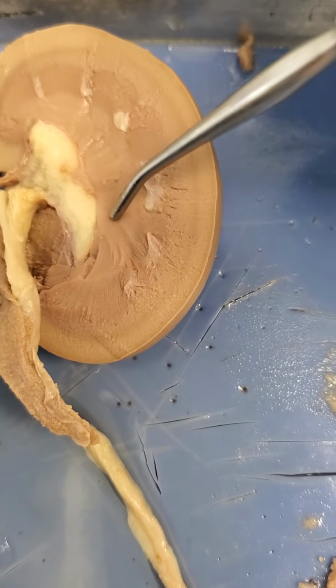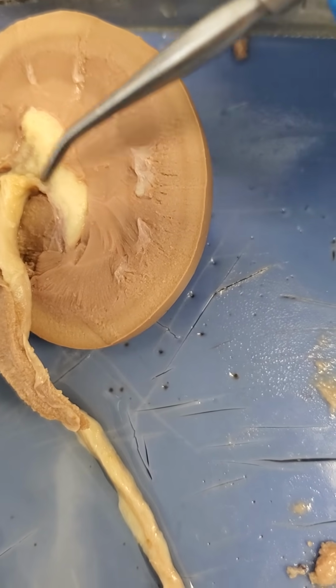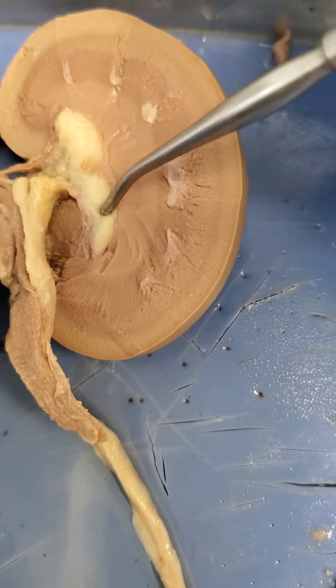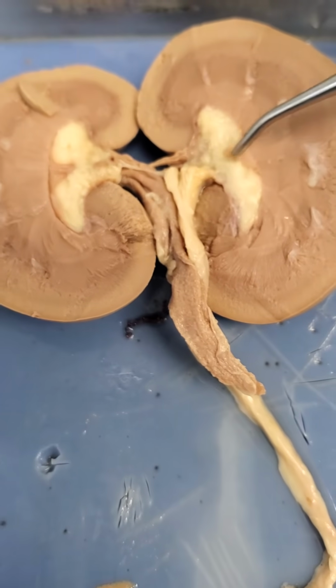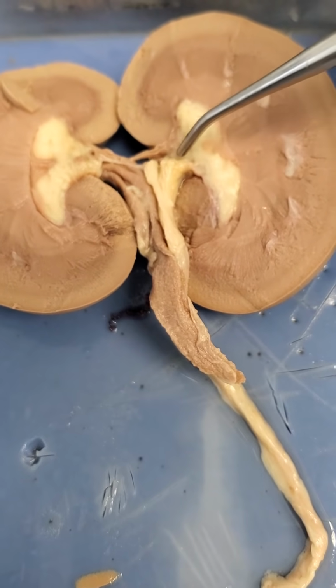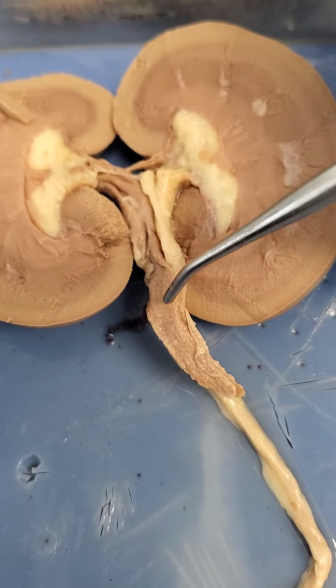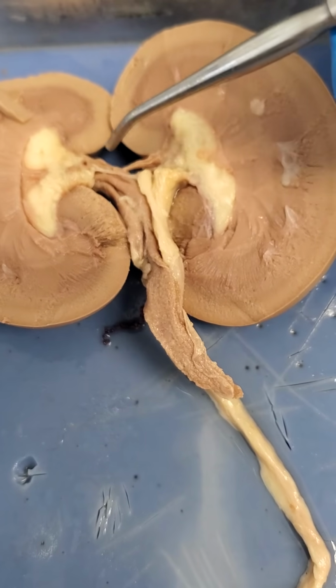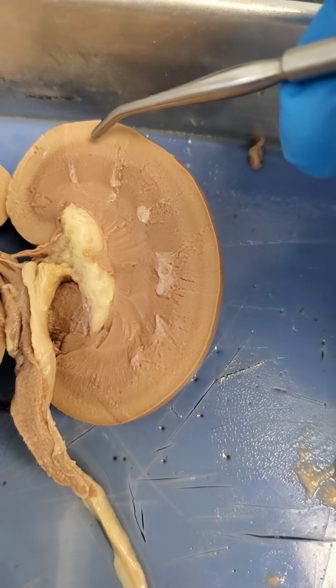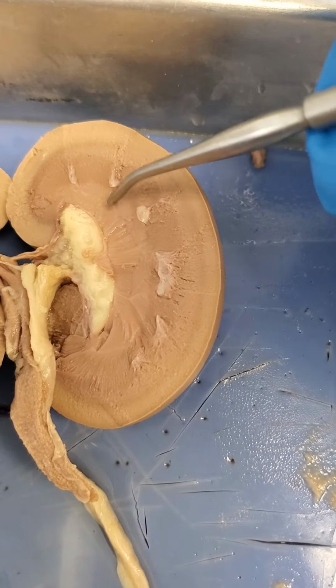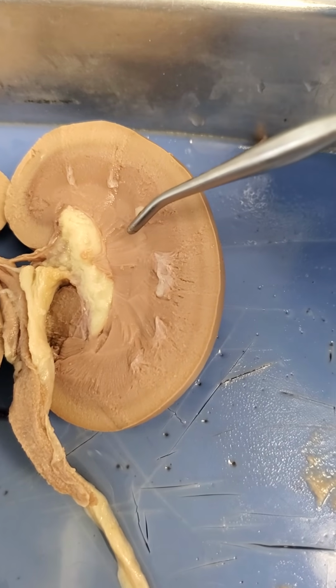And then those drain down into this renal pelvic region, which is still filled with a large amount of fat right now. That renal pelvis region is going to send urine out through the ureter, which is located right here. And even though the sheep kidney is not stained, we can very clearly see the cortex versus the darker medulla.